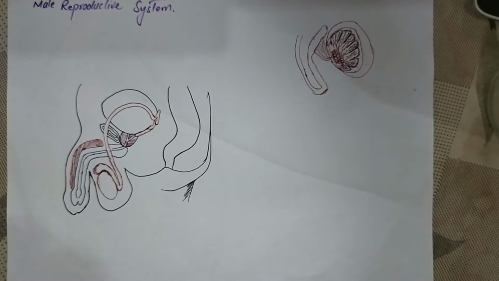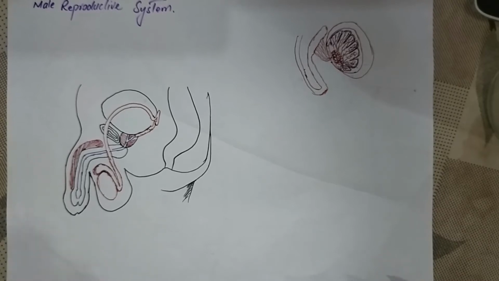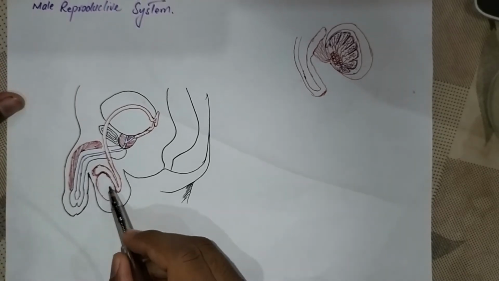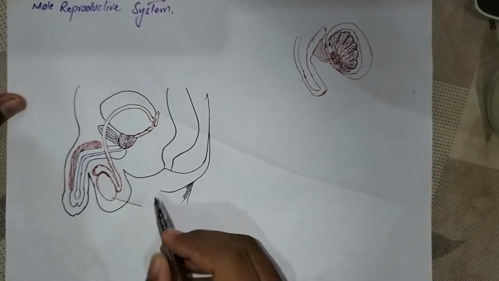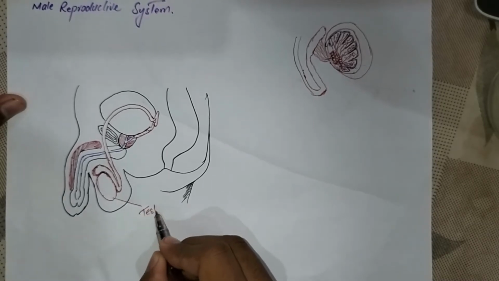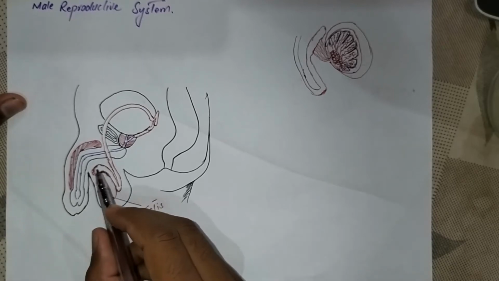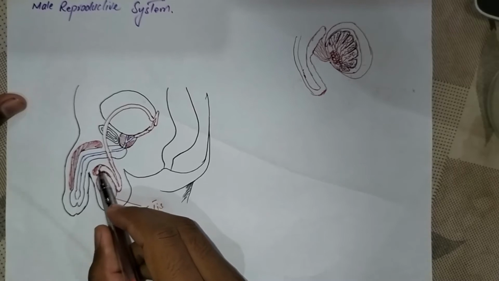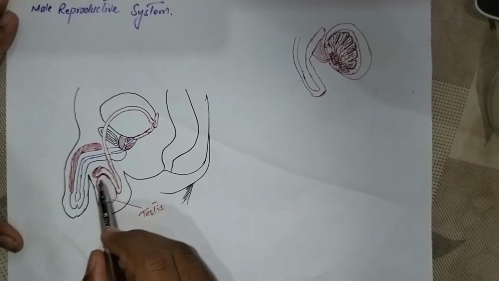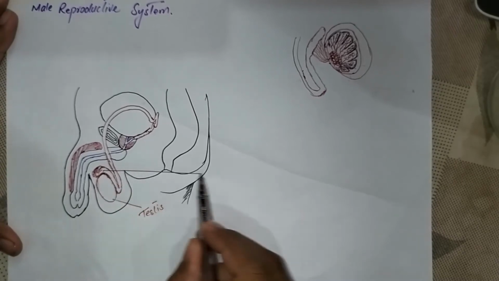Here we have the diagram. We have labeled it. The male reproductive system consists of the testes. Here the oval shape is the testes. Then we have the epididymis. Here we have the epididymis.